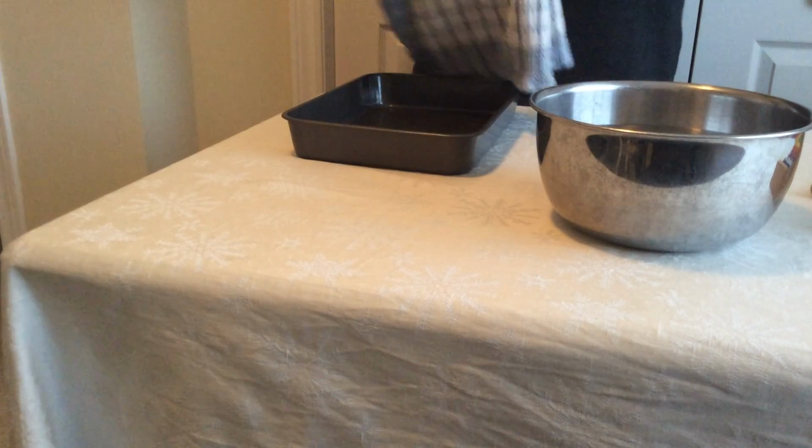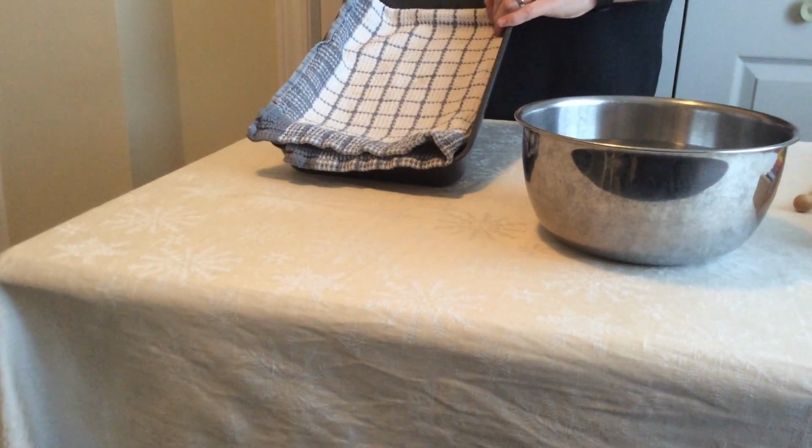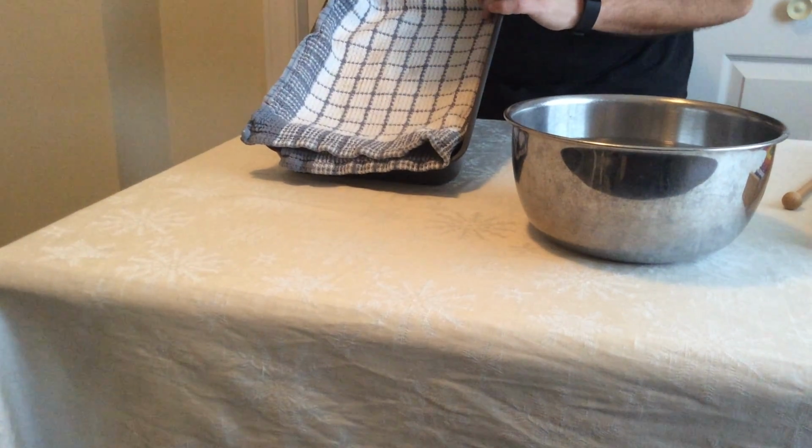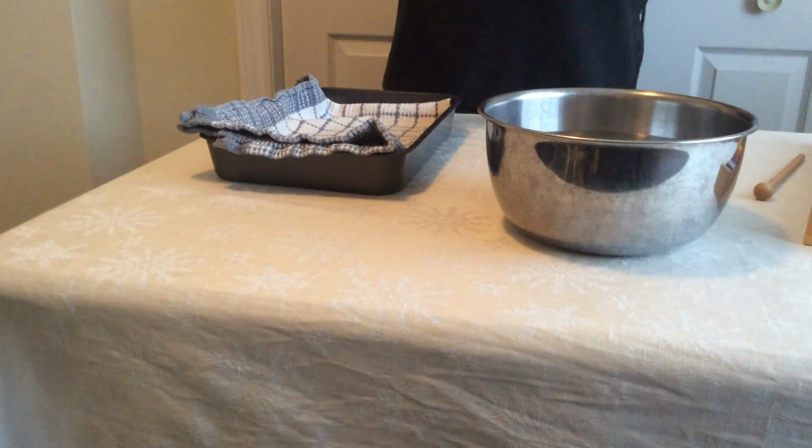Take a cloth, put it inside the cooking tray. Now, tap it, much different sound. Speak into it, a much different sound. As you can see, it's being altered, it's being absorbed.